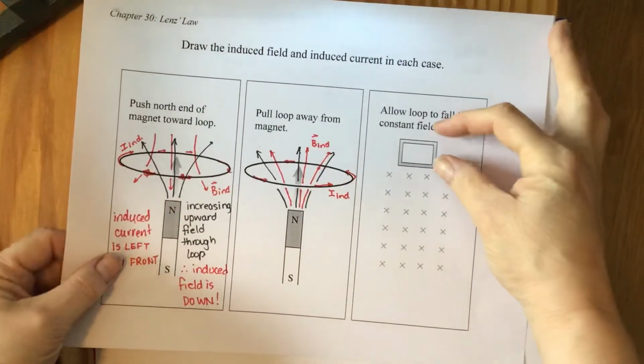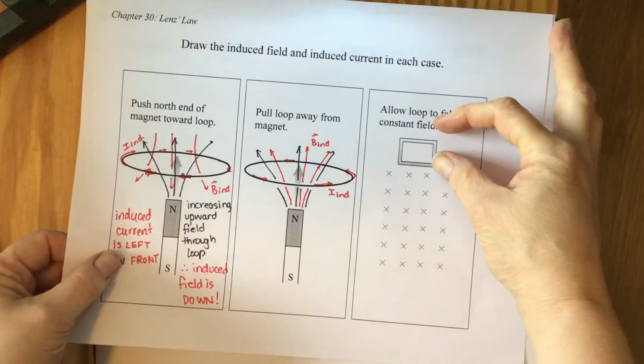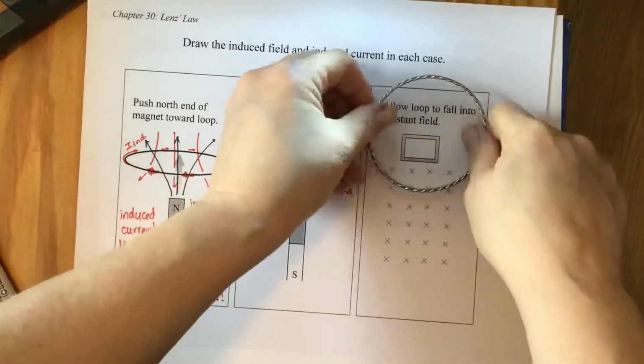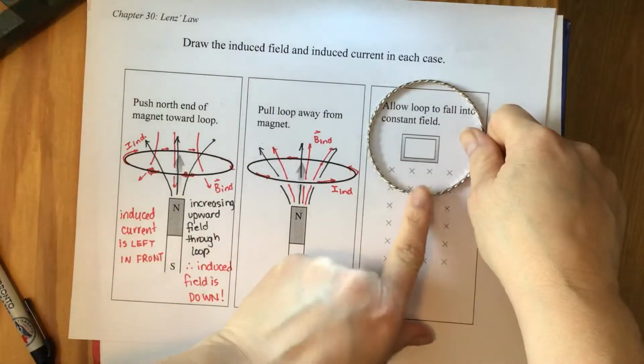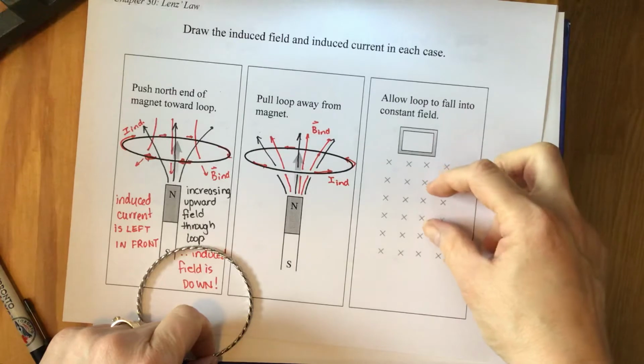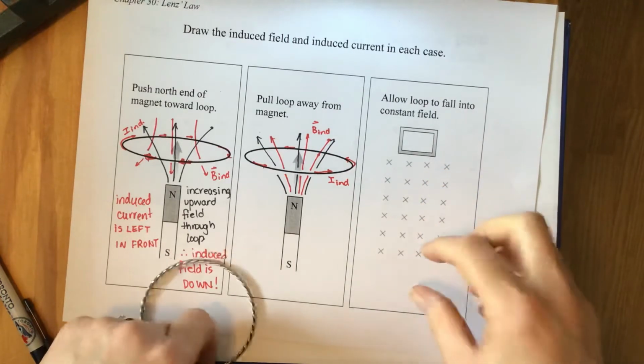So our falling is going to happen in 3 steps. First, the loop is completely outside. If it's not in an area of magnetic field, nothing happens. Then it falls partly into the loop. So it falls in a little bit, so the front edge is in, the rest is out. Then it will fall completely within the field for a while. So from here to here, it's completely in the field. Then it starts to fall out of the field.